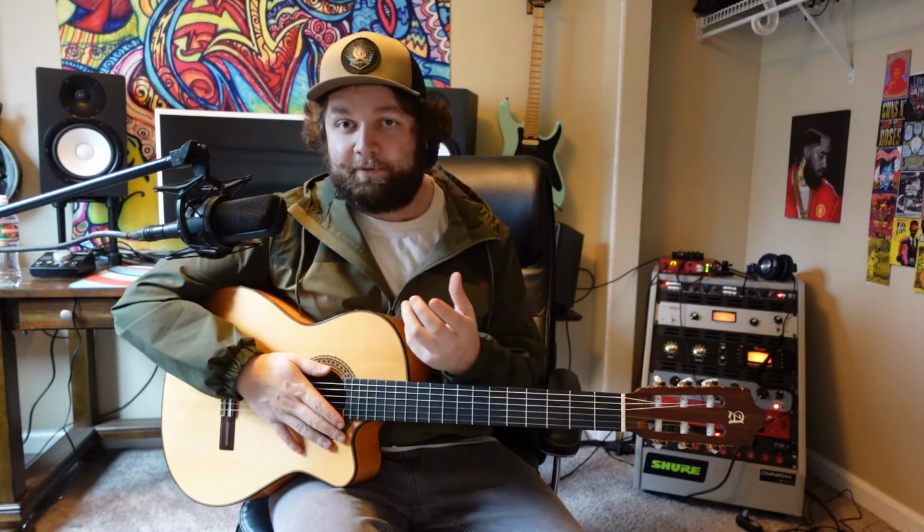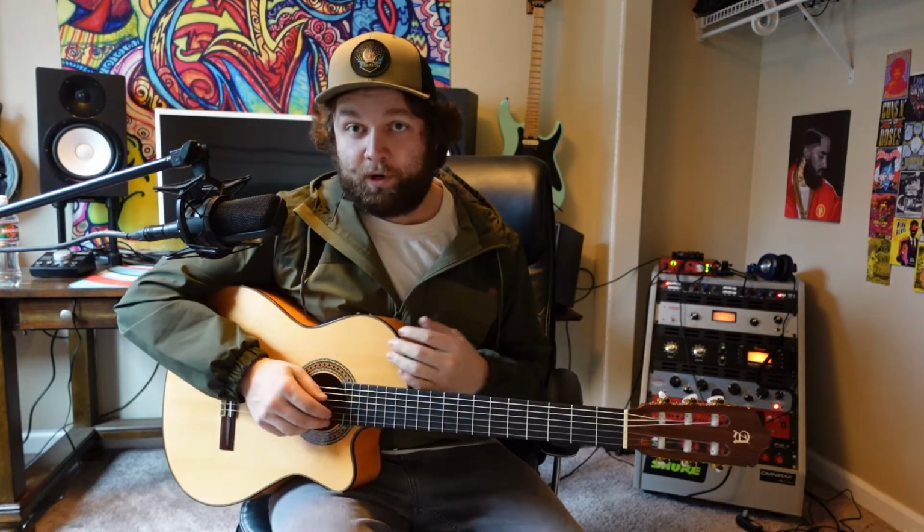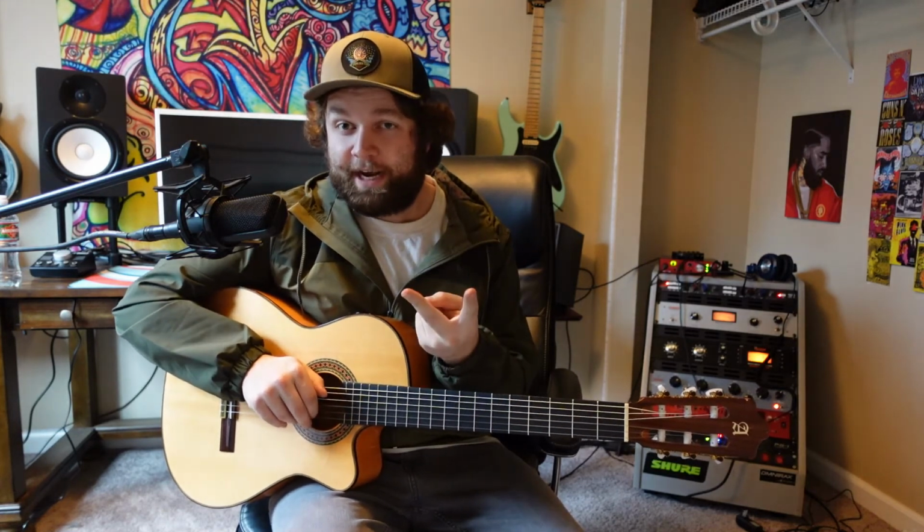Now with this scale, we're going to do something a little bit different, and it's going to be a little bit harder because on the way up, we're only going to play 2 notes on the B string, but on the way down, we're going to play 2 notes on the G string.